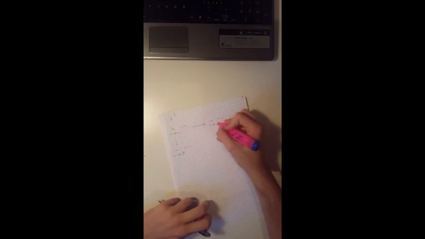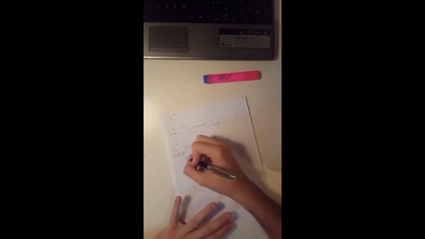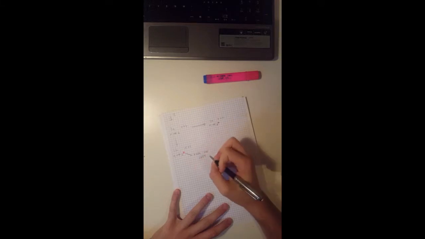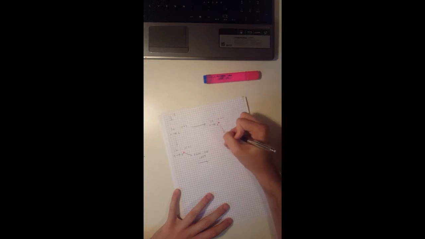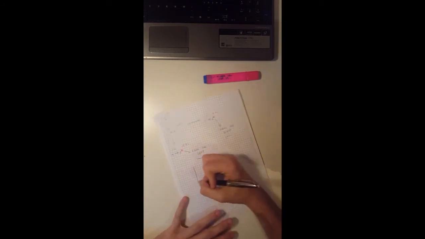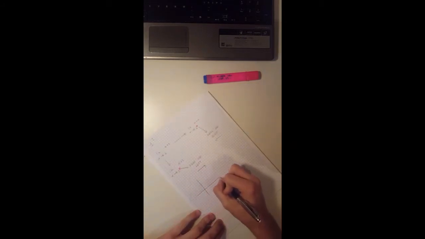These two symbols are very important, and like I said before, this is from the left, in this sense, and this is from the right, in this sense.